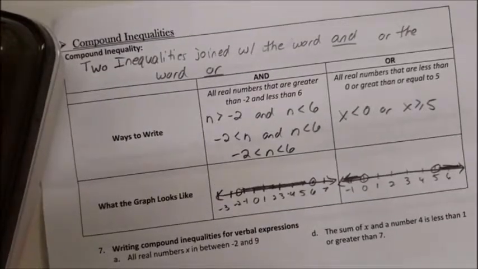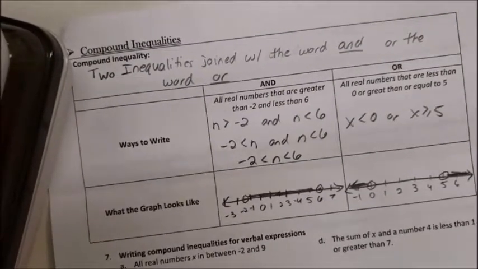So now we're going to look at what happens when we put two inequalities together. And that creates for us what we call a compound inequality. So it's two of them put straight together, and they're connected with either the word and, or the word or. And whichever word we're using helps us know what's going on in the scenario.